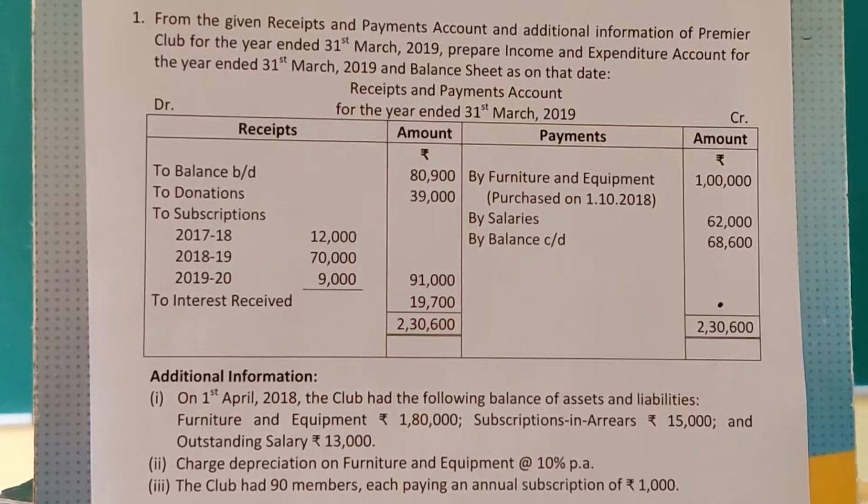Then by salaries 62,000. Salary is our revenue expenditure, will go to the income and expenditure account. And by balance carried down, that is the closing cash balance, which goes to the closing balance sheet asset side, 68,600. Some additional information also given.